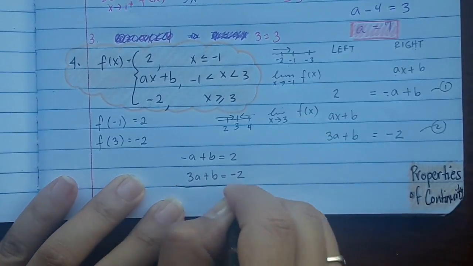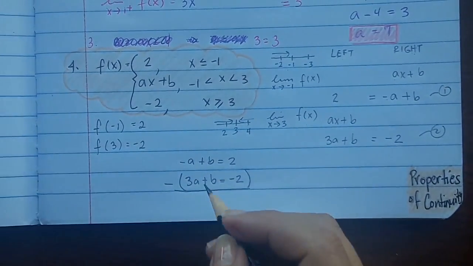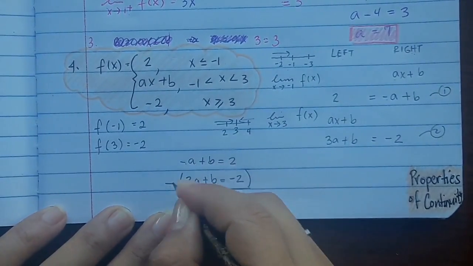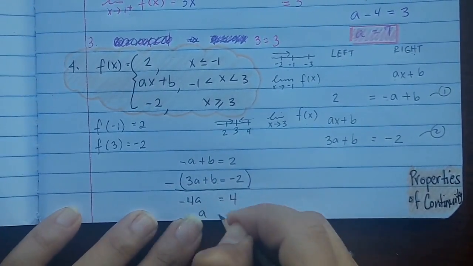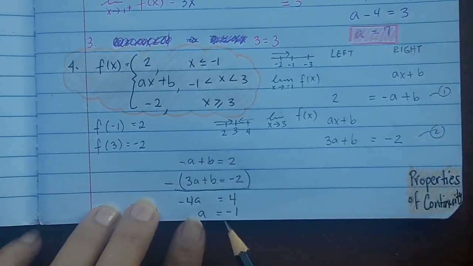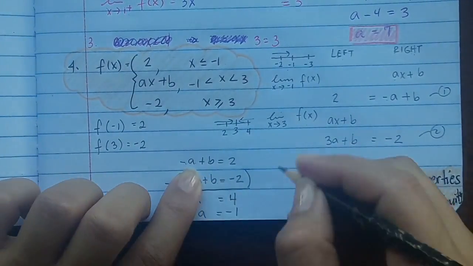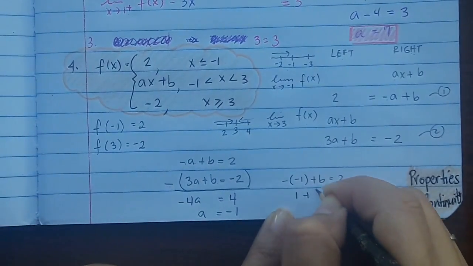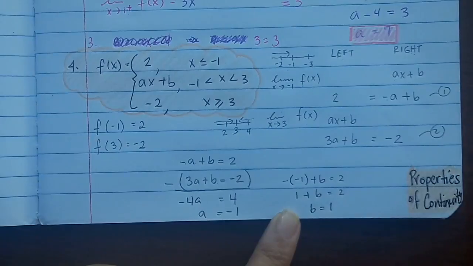Then what I'm going to do is I notice that the b's already have the same coefficient, so if I subtract these two, I'll get -4a, and watch what happens to b, they disappear. Then I'll get 4 over there. And look, if I solve for a, I'm going to get -1. Now take that and plug it into the first one. So negative of -1 plus b is equal to 2. So +1 plus b equals 2, so b is equal to 1.